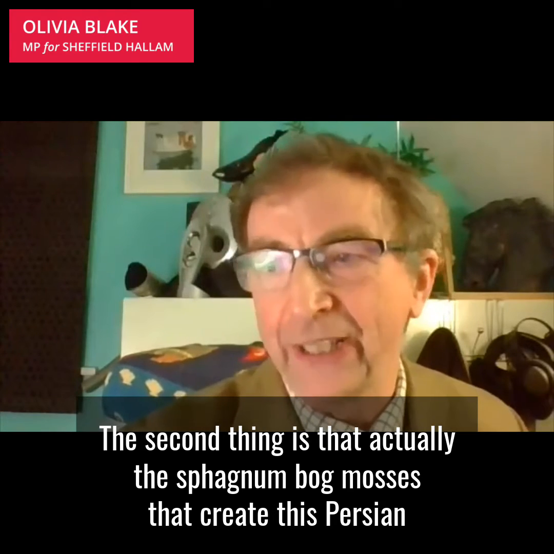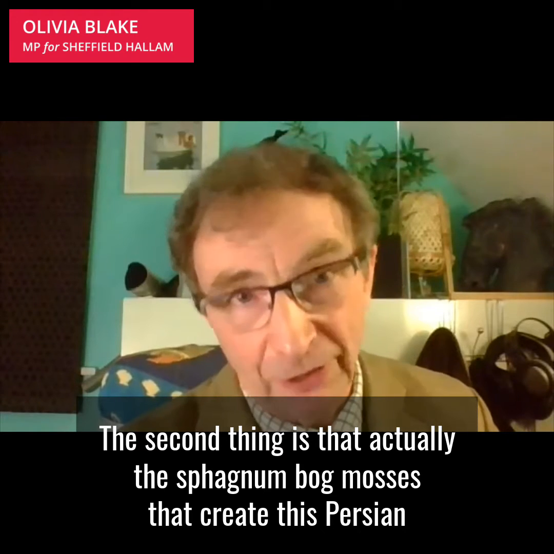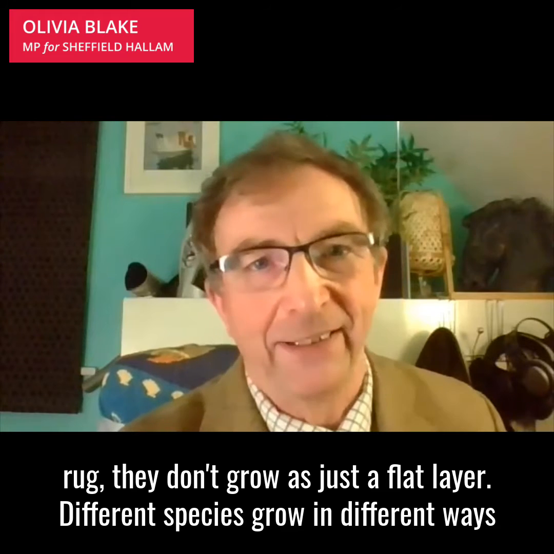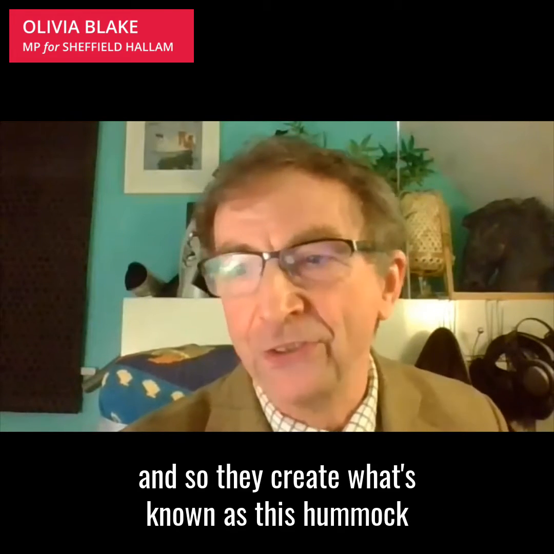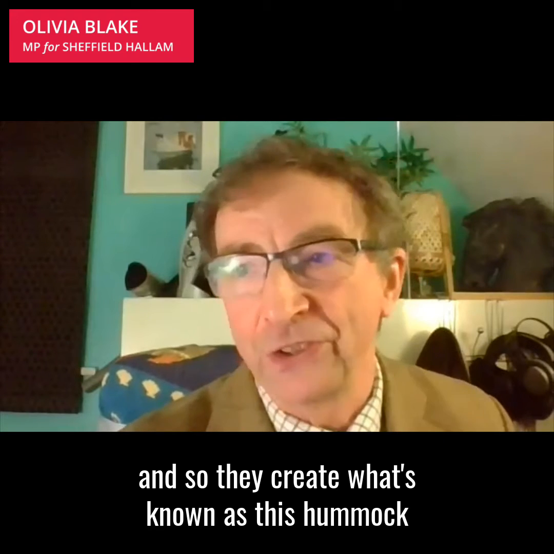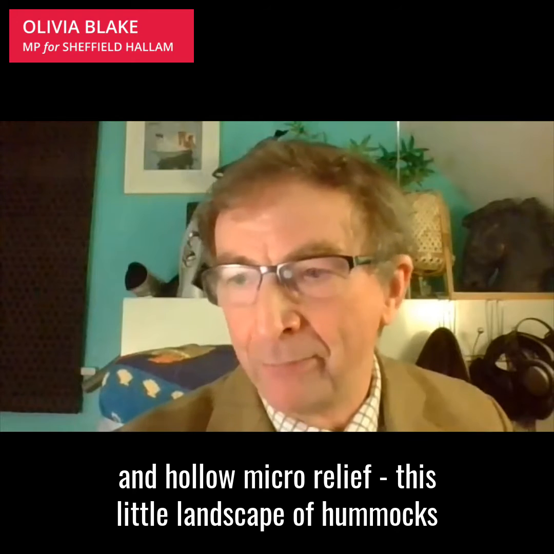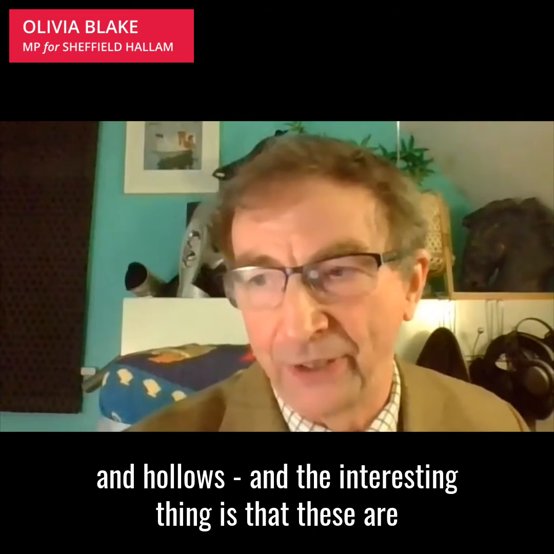The second thing is that actually the sphagnum bog mosses that create this Persian rug, they don't grow as just a flat layer. Different species grow in different ways, and so they create what's known as this hummock and hollow micro-relief, this little landscape of hummocks and hollows.